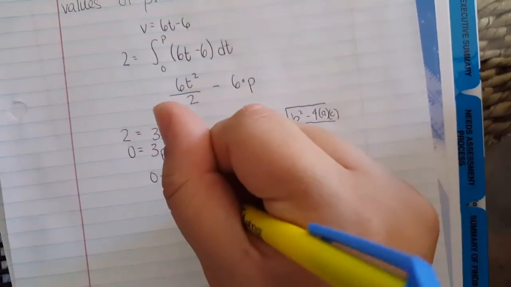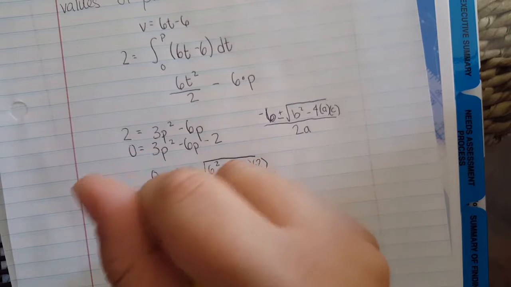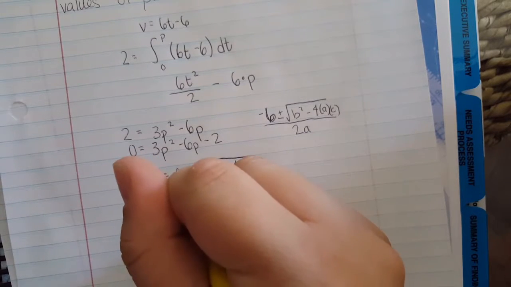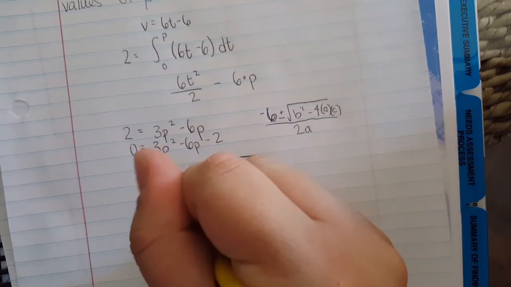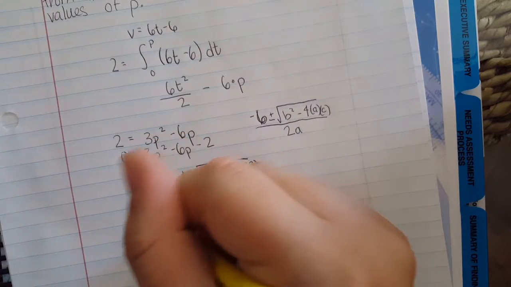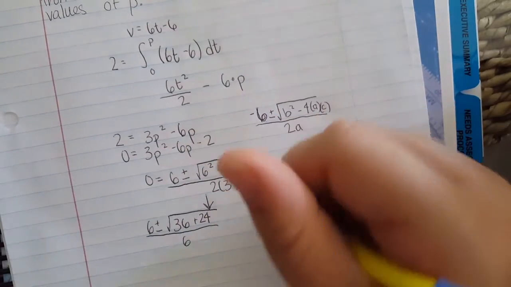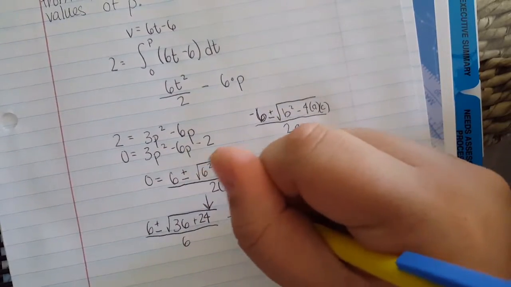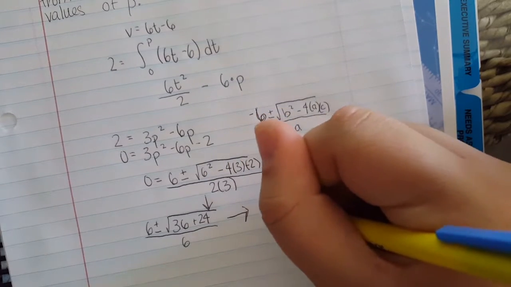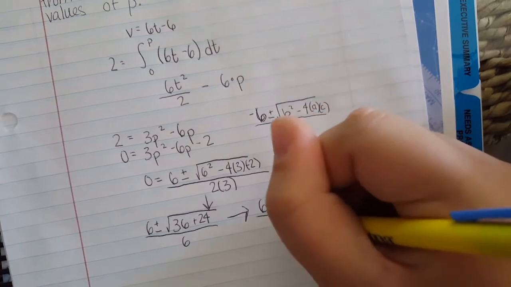Simplifying this just a little bit more, we're going to change this into 6 plus or minus the square root of 36 plus 24 over 6. We're going to keep simplifying, and we are going to change this into 6 plus or minus the square root of 60 over 6.